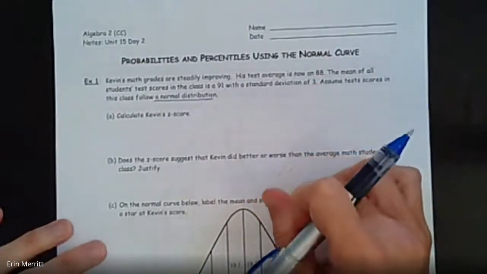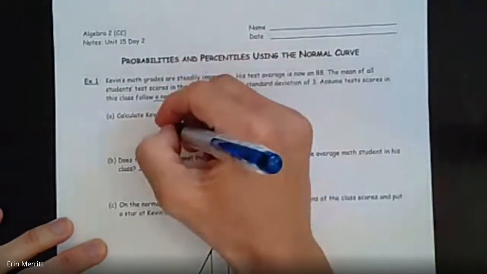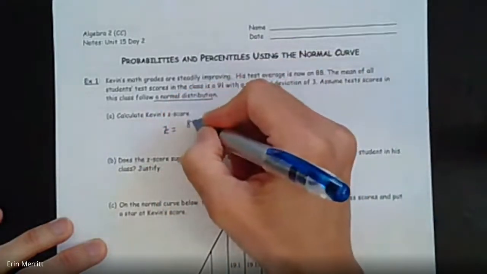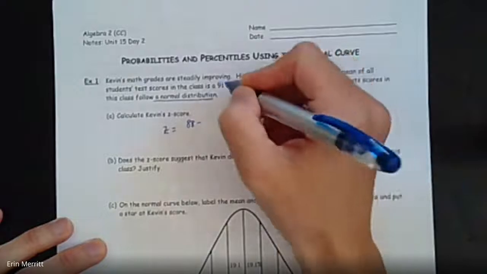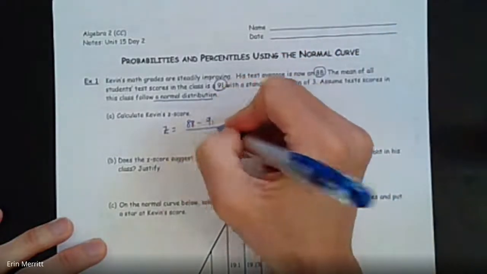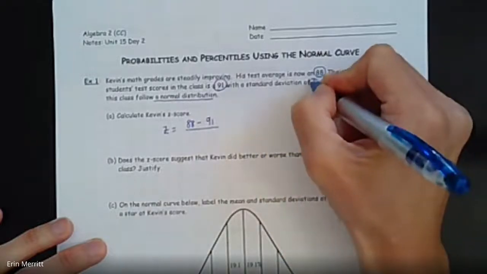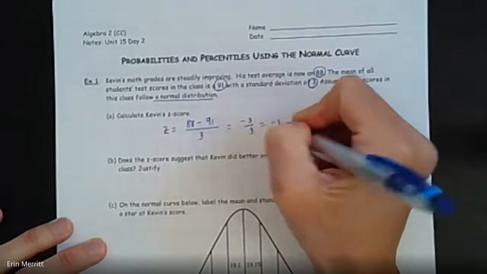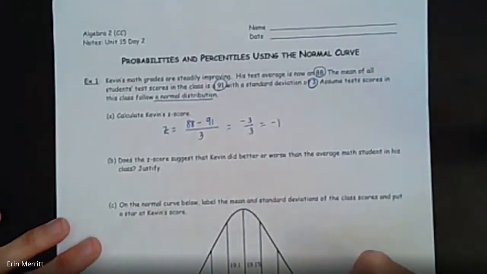So when it says calculate Kevin's z-score, right? A little review. Z-score is his actual score, 88, minus the mean. So the mean was the 91, and then here was his 88, divided by the standard deviation. Right, so you get -3 over 3. We get a z-score of -1. So that's a nice, pretty z-score.